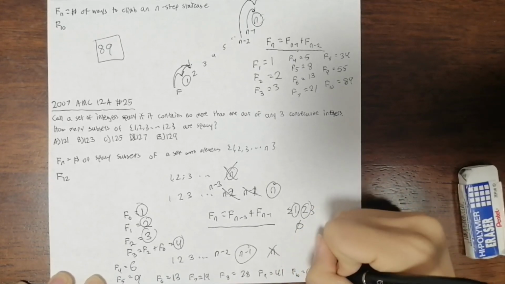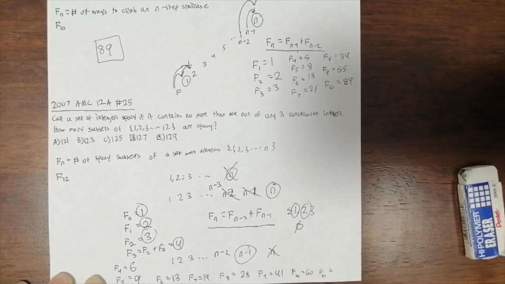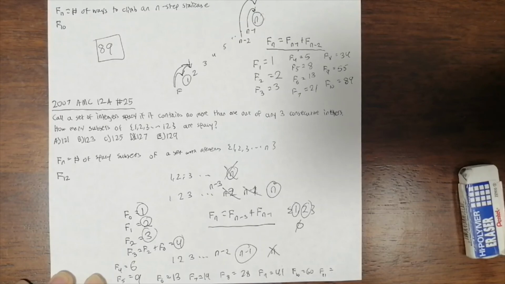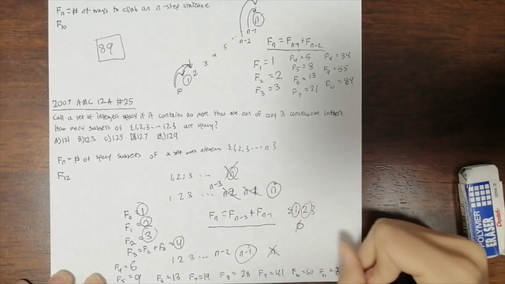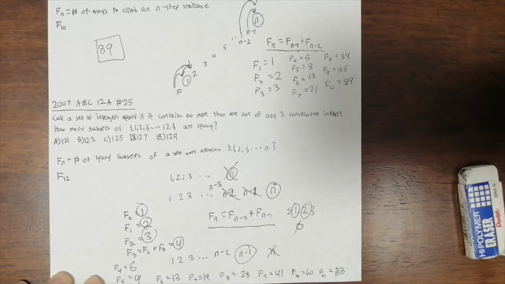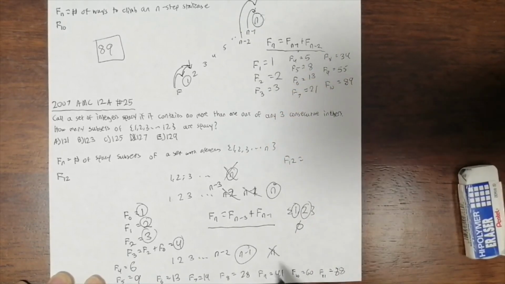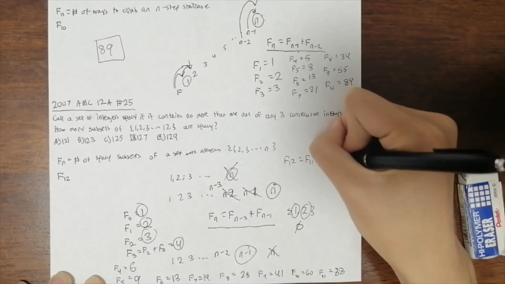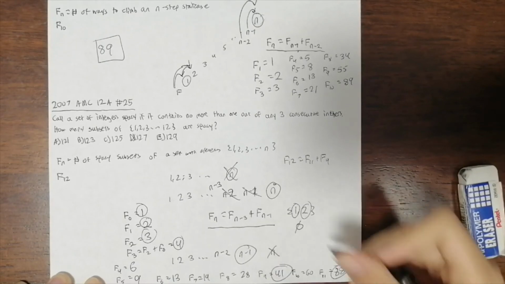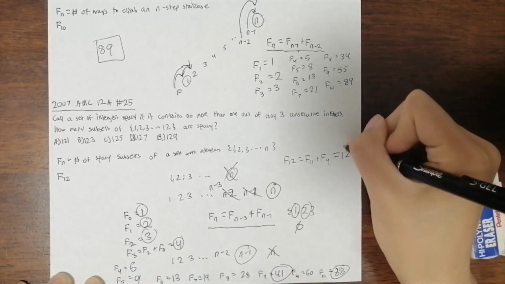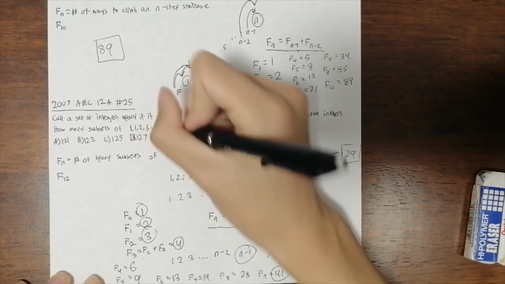F sub 11 is equal to 28 plus 60, which is 88. And finally, f sub 12 is equal to f sub 11 plus f sub 9, which is 88 plus 41, which is 129. And that's our answer, which corresponds to answer choice E.